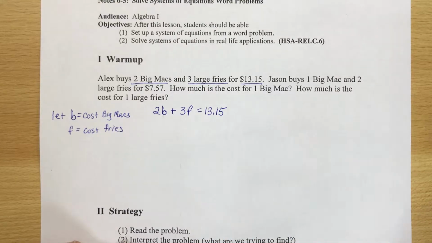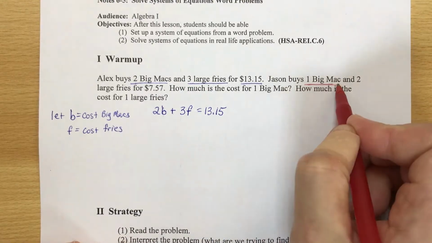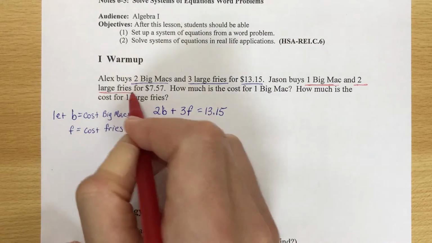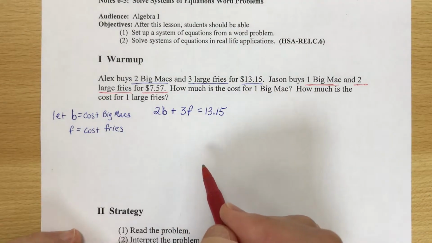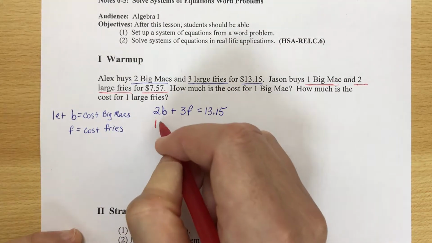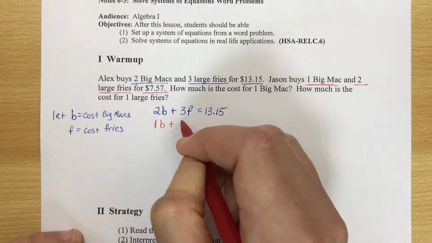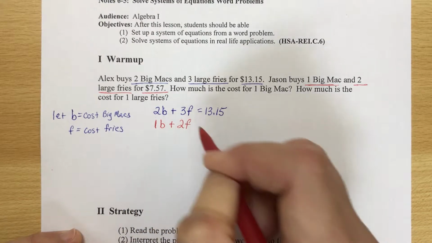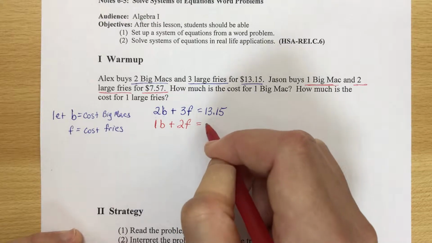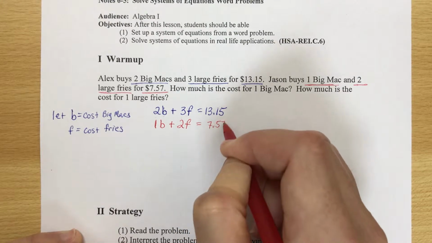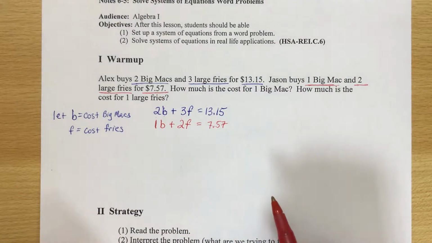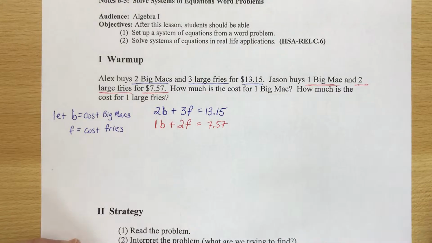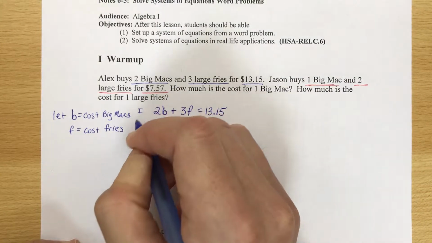Now Jason, he buys 1 Big Mac and 2 large fries for $7.57. 1 Big Mac, then he spends money on 2 large fries, B plus 2F equals 7.57. So what we have here is a system of equations. So I'll say equation 1, equation 2.